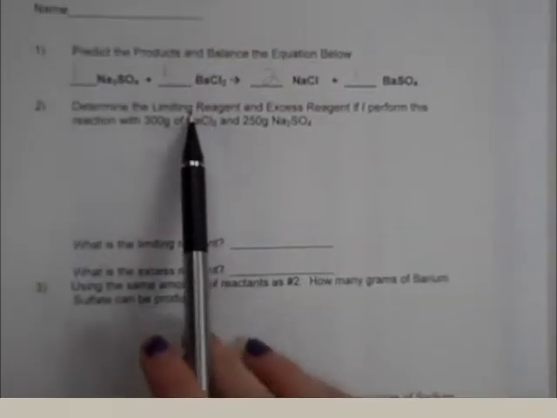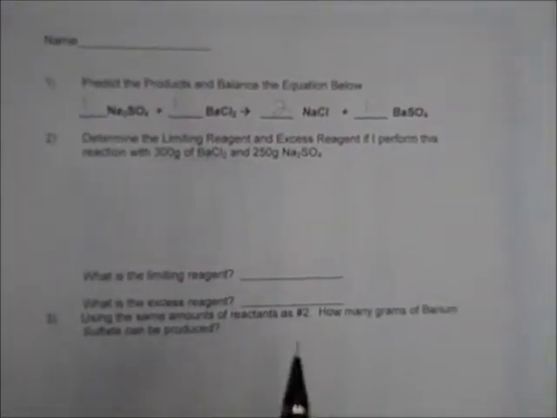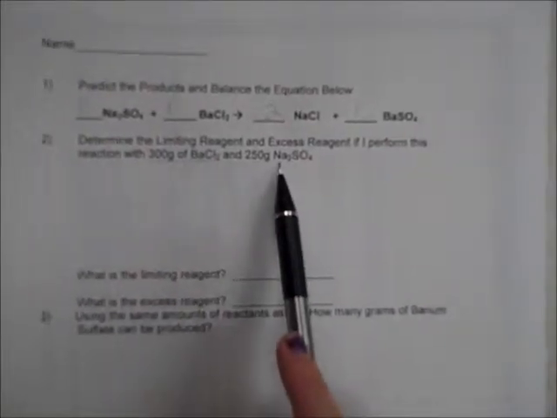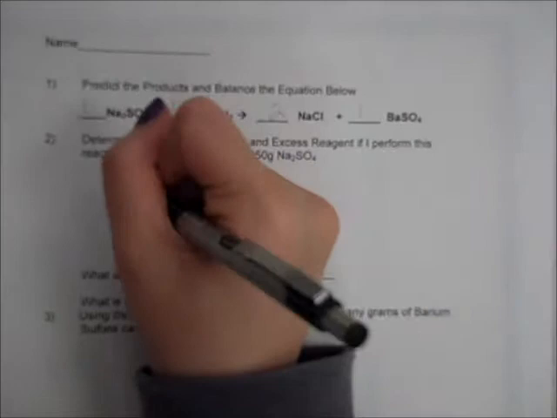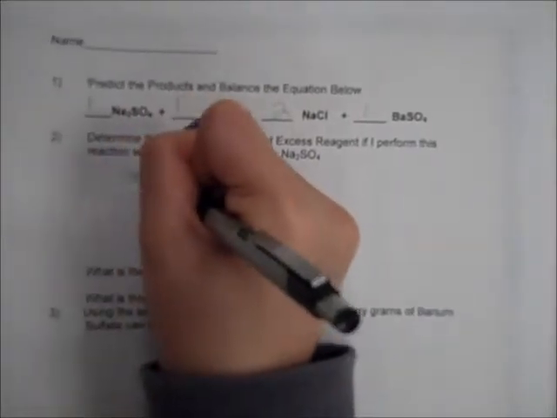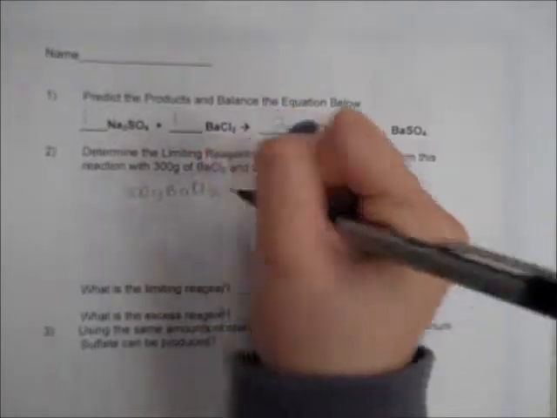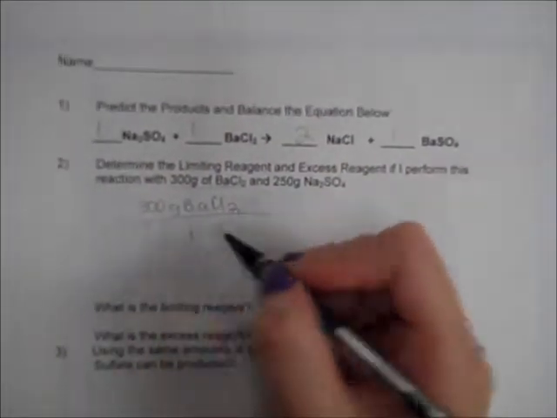Next, you have to determine the limiting and the excess reagent. So you pick one of the reactants to go to the other reactant, and I picked 300 grams of BaCl2, and you have to put it over 1.